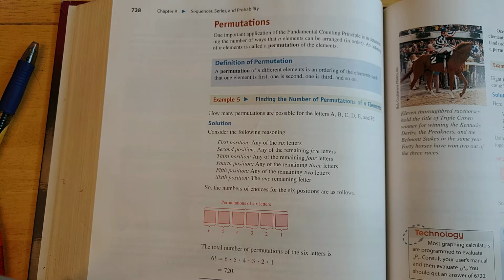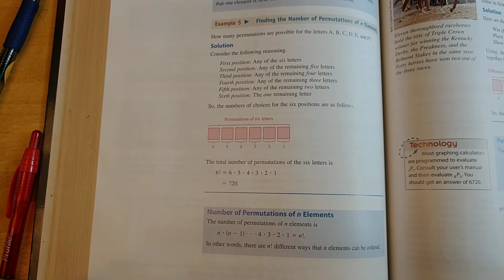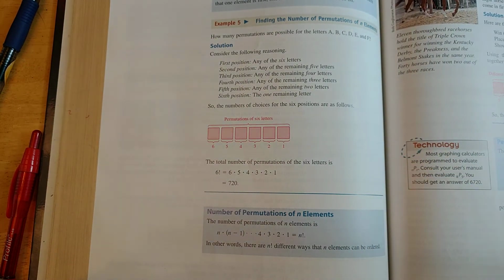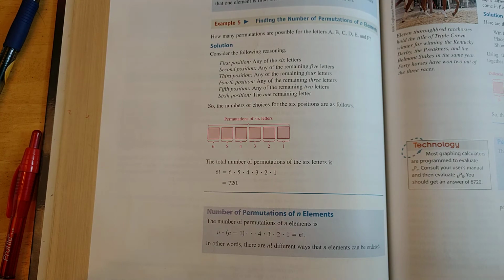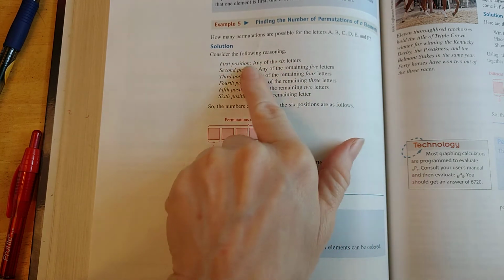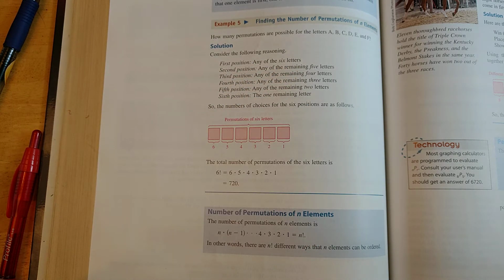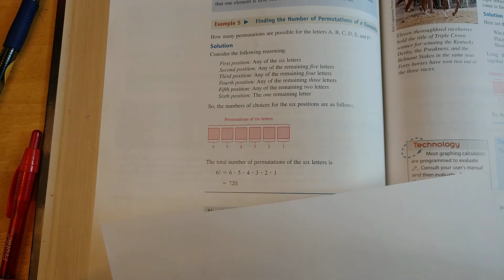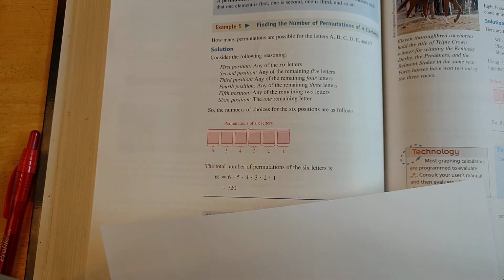So let's take a look at some examples as far as permutations and orders. We've got find the number of permutations of n elements. How many permutations are possible for the letters A, B, C, D, E, and F? Consider the first position, second position, third, fourth, fifth, sixth position. This is kind of what we did with the phone numbers, and I think the last example in the last video showed us that we could have different kinds of digit selecting. So this is kind of the same thing.